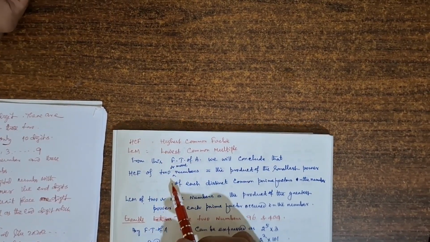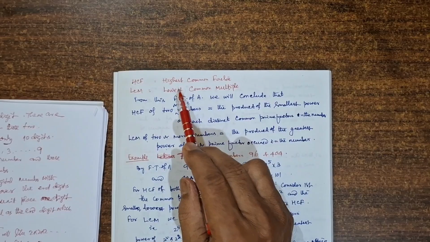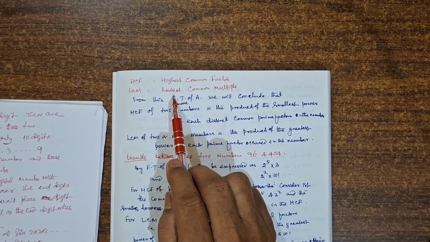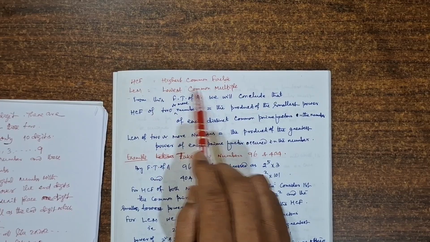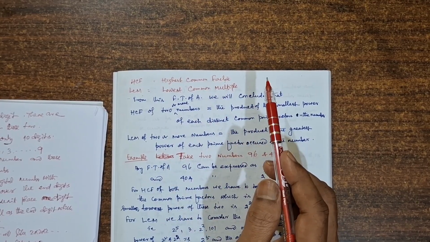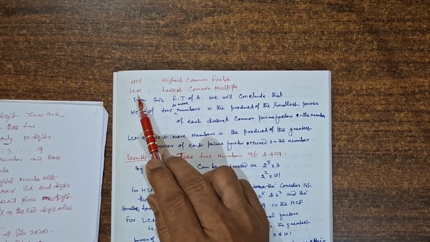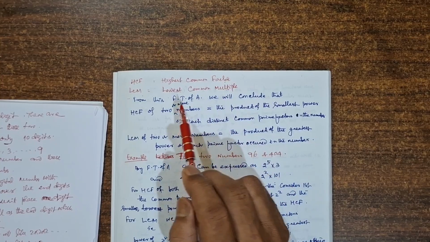Now we will study the HCF, highest common factor, and the LCM, lowest common multiple. These are two differences. One is the multiple, the other one is the factor. The factor is the highest and the multiple is the lowest.